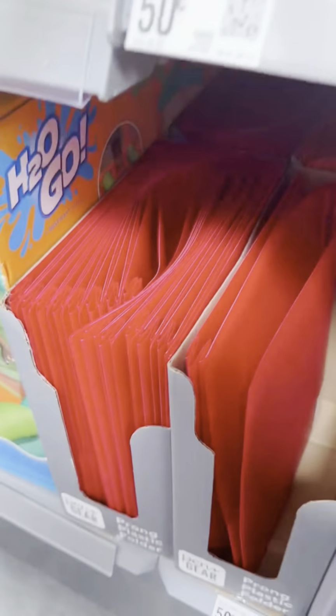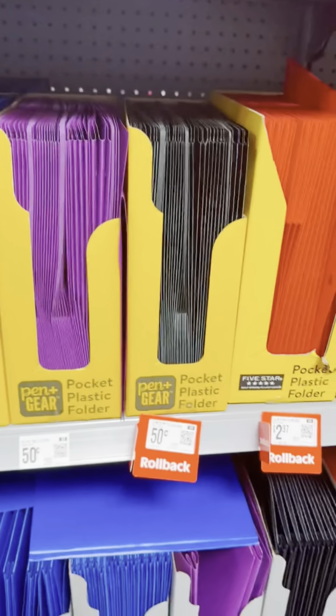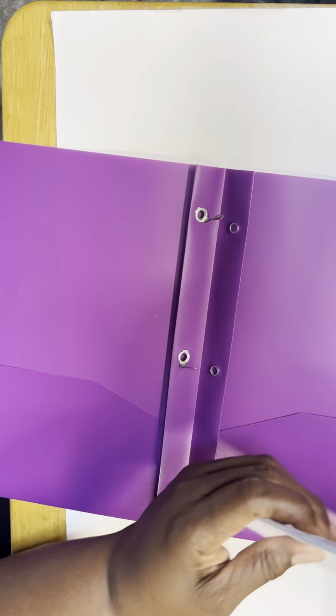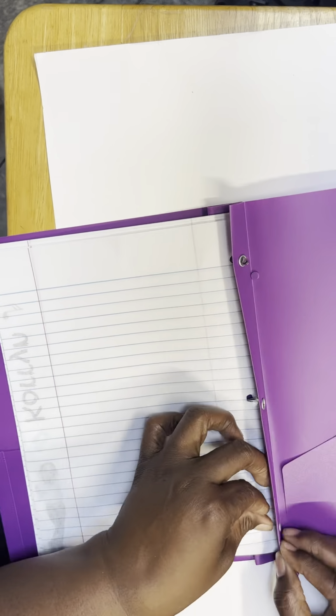All right, so after printing out the paper, I wound up going to Walmart and buying some of the plastic prong notebooks that are currently on sale. I like the plastic binders better because they are more durable, especially for young kids, because those paper binders would probably be torn up within a week.